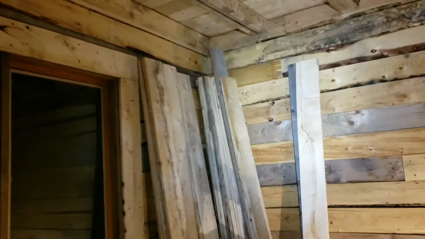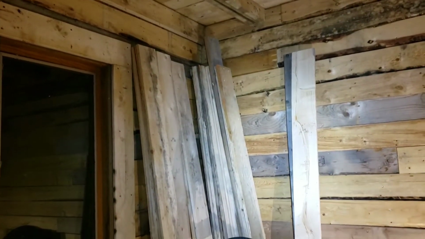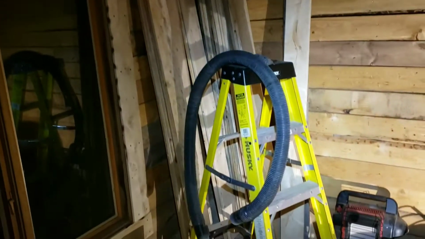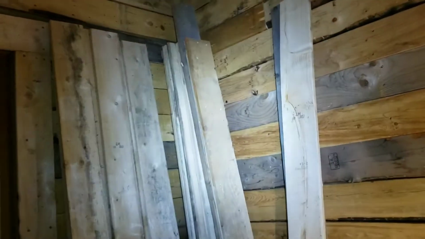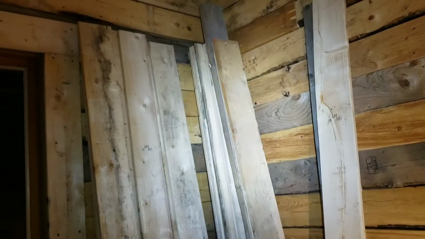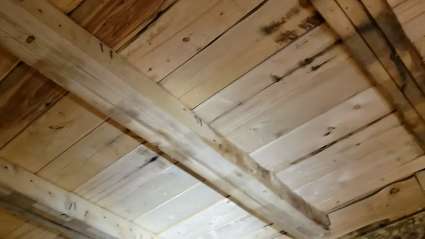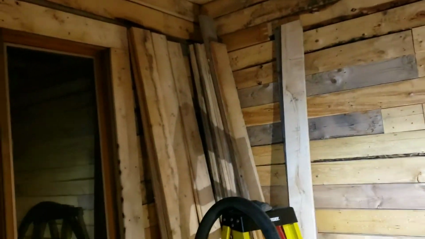But those boards will not be enough for the ceiling, and I haven't gone to get more for a while because I was planning on using all those for the loft and not doing anything else for a while.